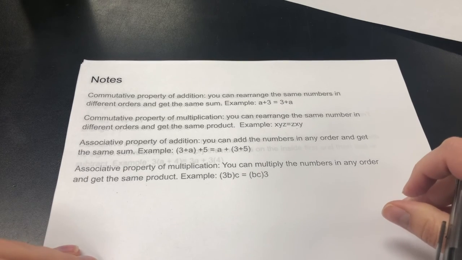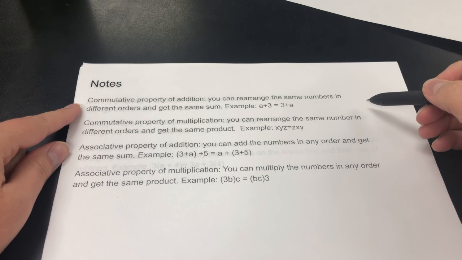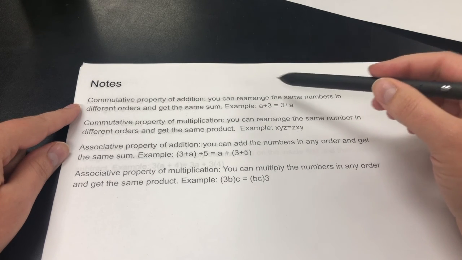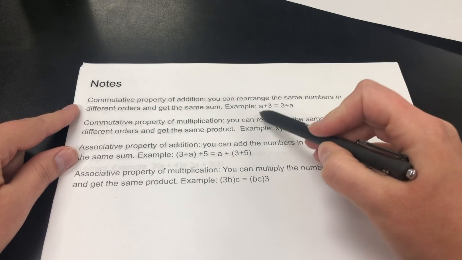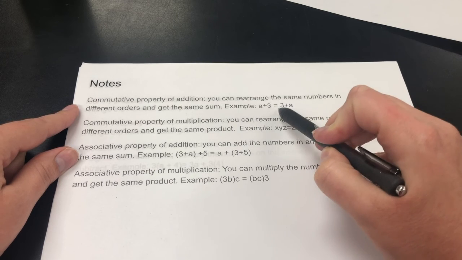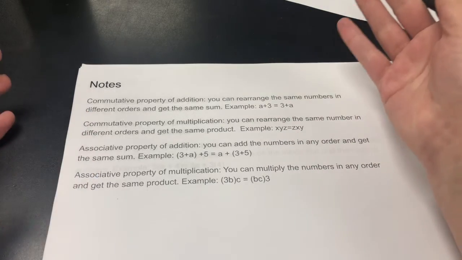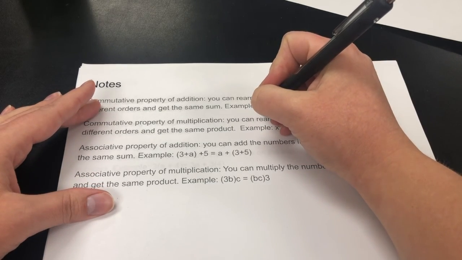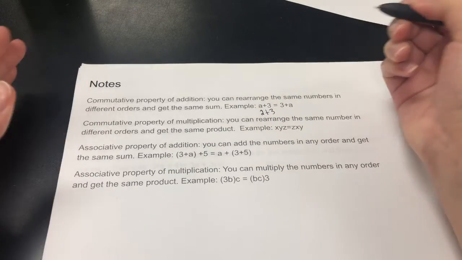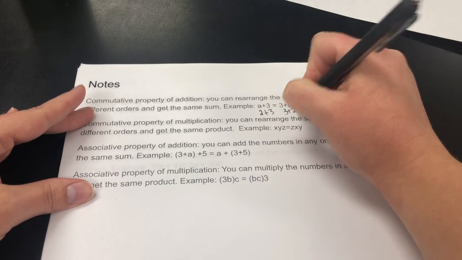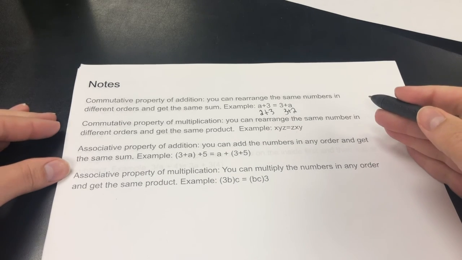So the first one is the commutative property of addition, and that is when you rearrange the same numbers in different orders and get the same sum. Just an example, a plus 3, that's 5, is the same thing as 3 plus a. Let's plug in some numbers. Even if I wrote 2 as a, 2 plus 3 equals 5, well, so does 3 plus 2. It doesn't matter the order you write it, it's still going to give you the same sum.